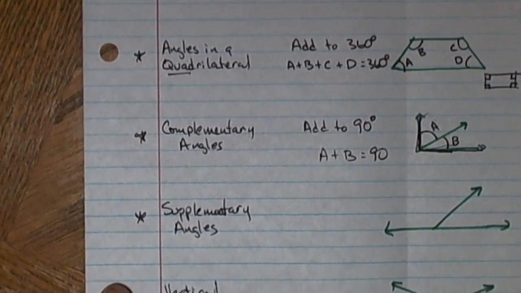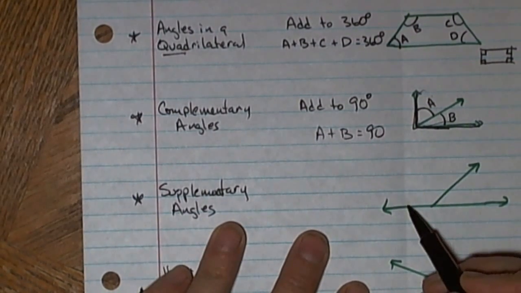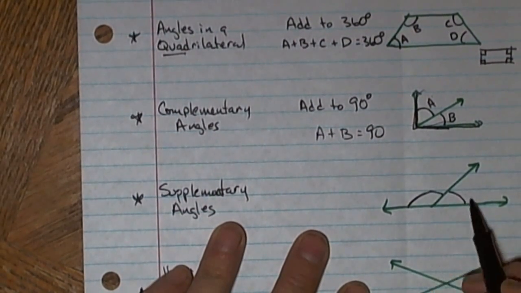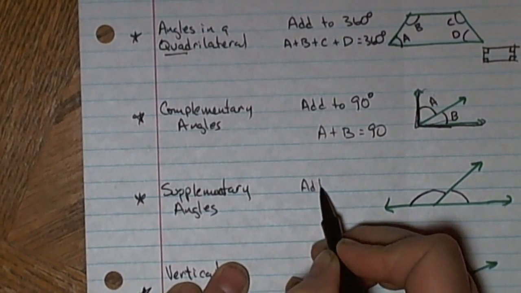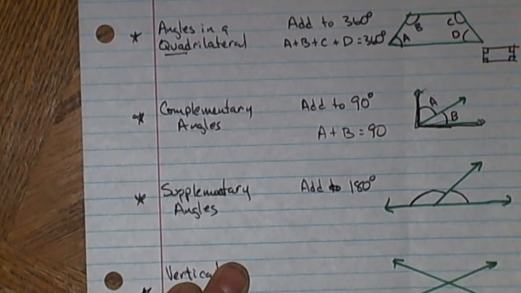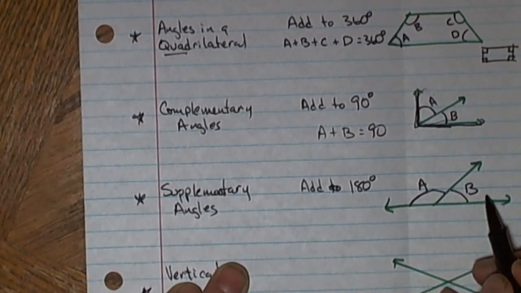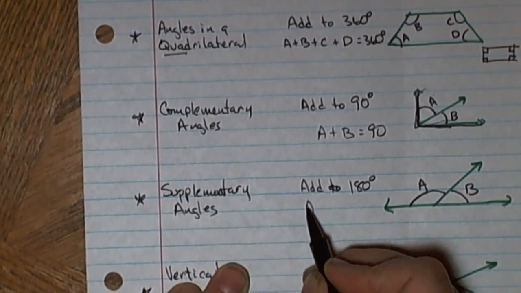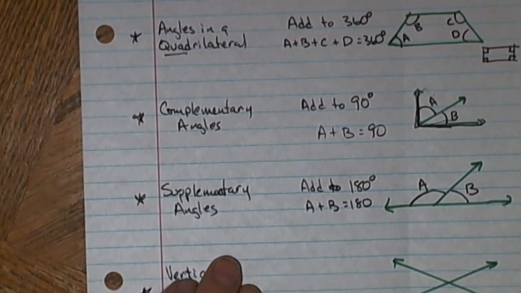Okay, we have two more relationships. One is supplementary angles. Supplementary angles are angles that add together to make a straight line, which is 180 degrees. So if I call one angle A and one angle B, if I add them together, I get 180 degrees.